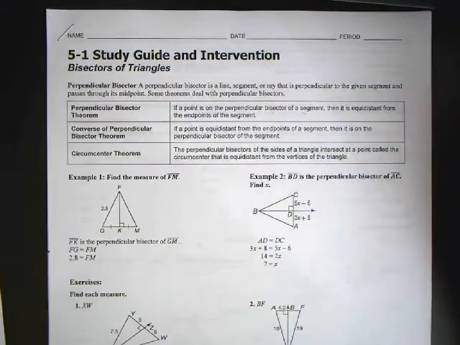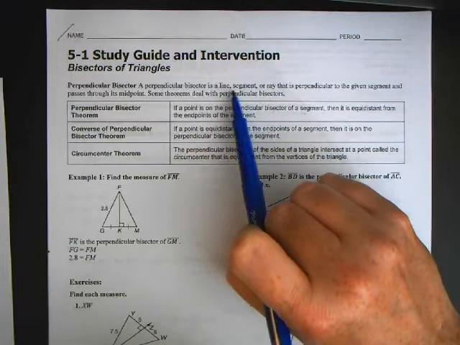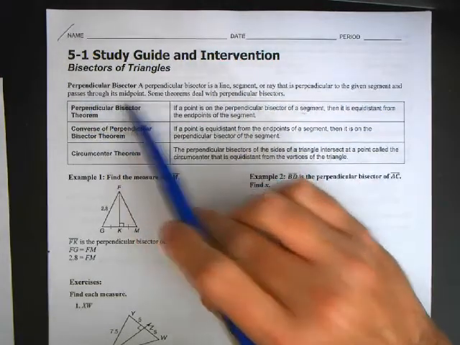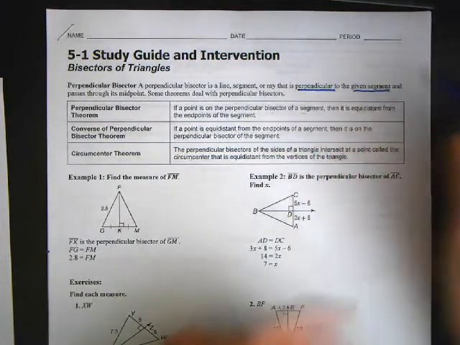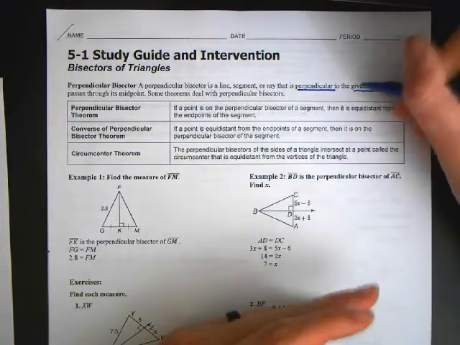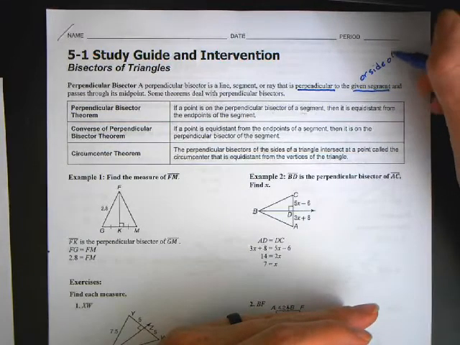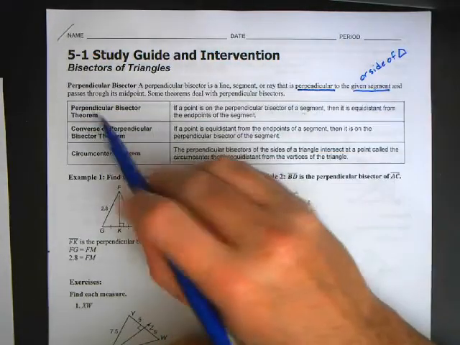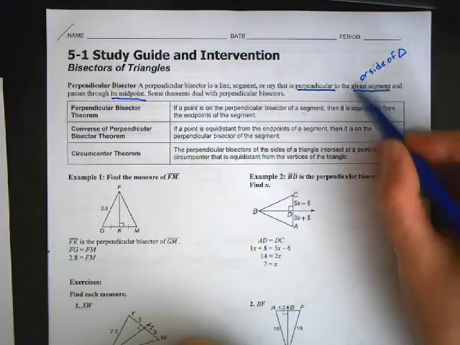So, first off, a perpendicular bisector does two things. It has to be perpendicular to a segment and passing through the midpoint, all right? Perpendicular to a given segment, or side of triangle, is how we will most likely be using it, and passes through its midpoint. Again, it's referring to the given segment.